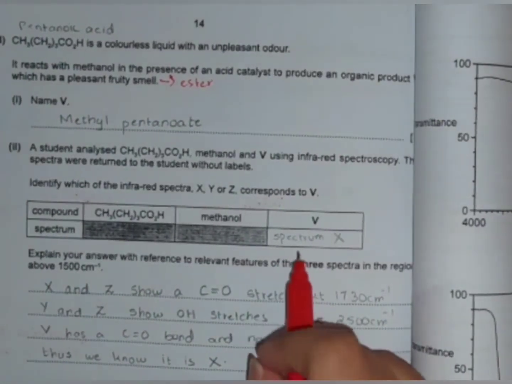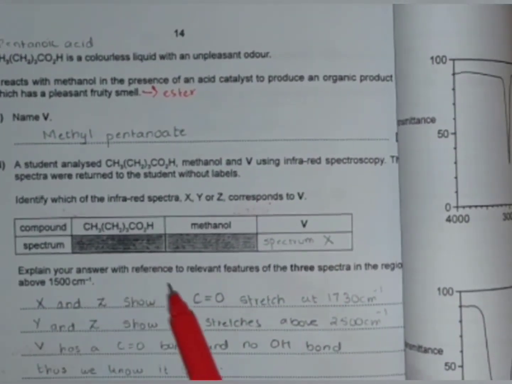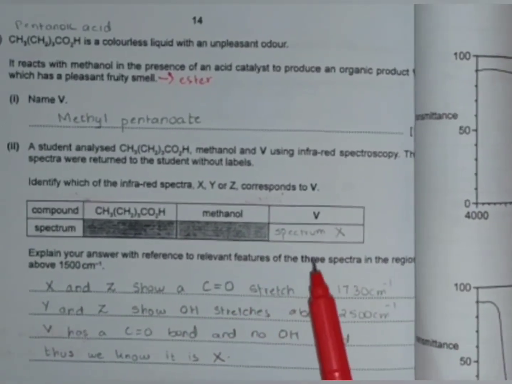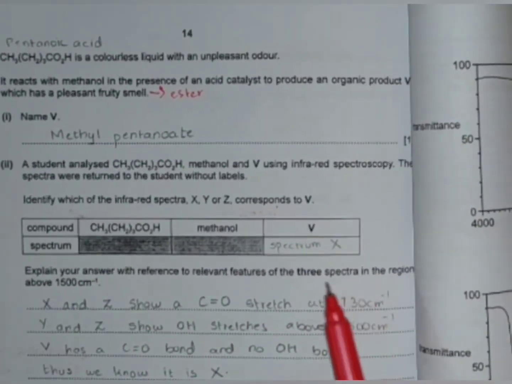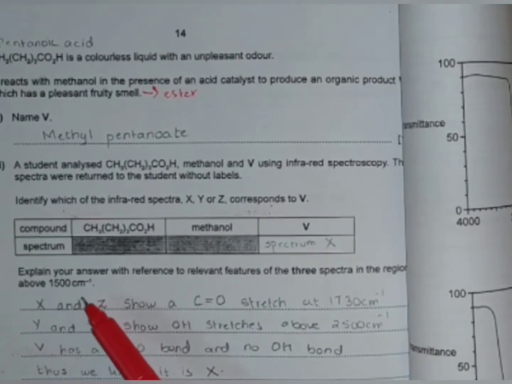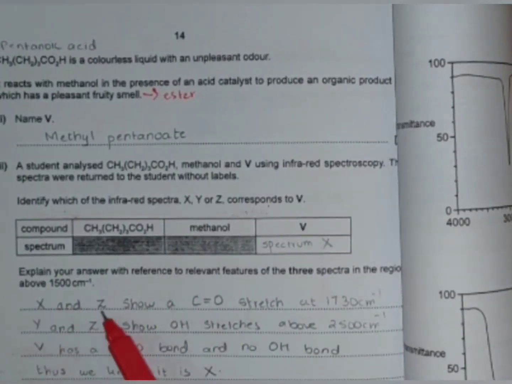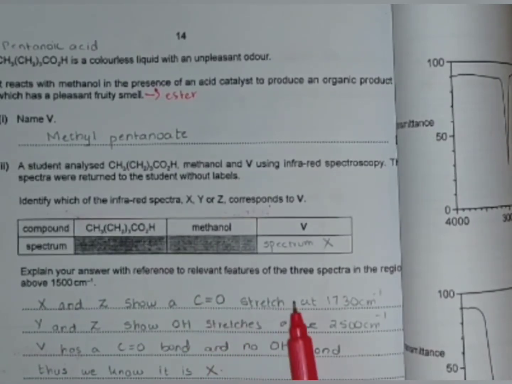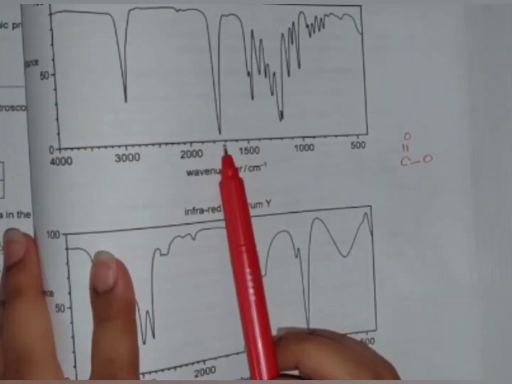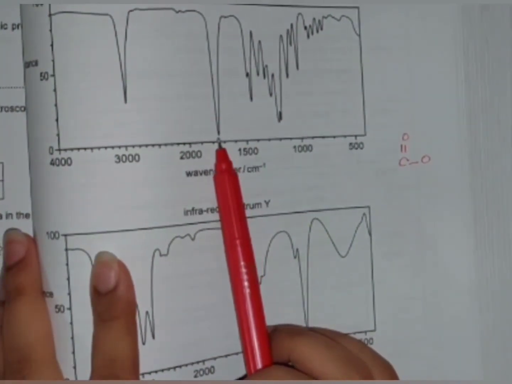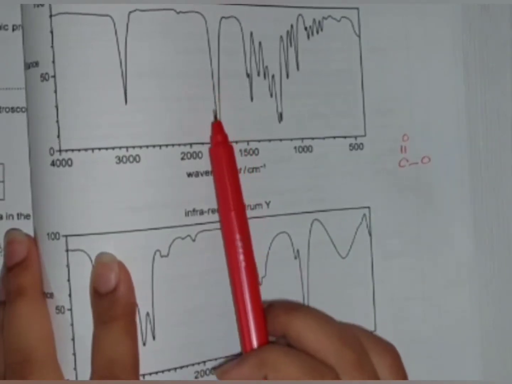So I have written here spectrum X. Now explain your answer with reference to relevant features of the three spectra in the region above 1500 per centimeter. So X and Z show a C double bond O stretch at 1730. As you can see, for X, 1730 is this, right? There's a stretch.